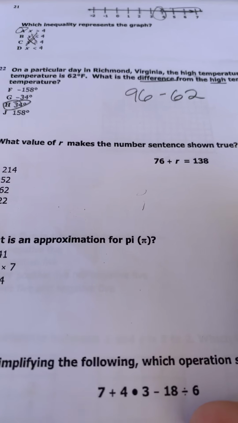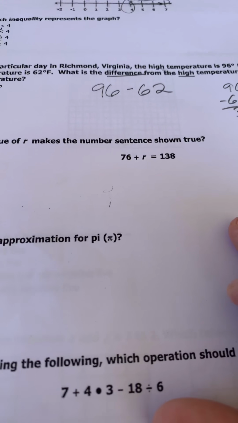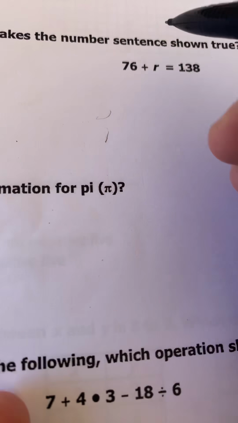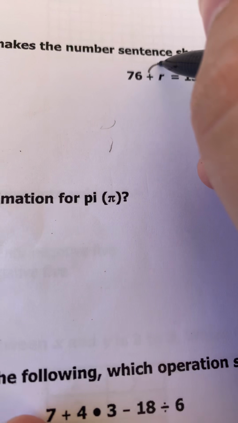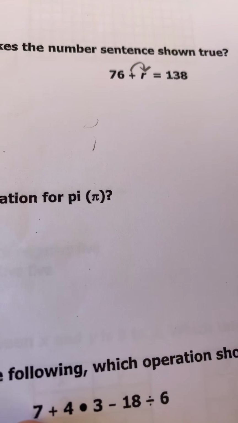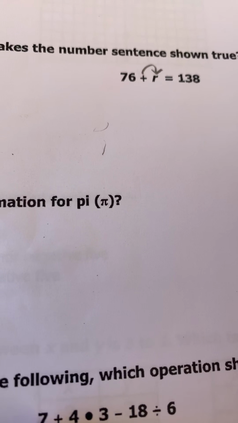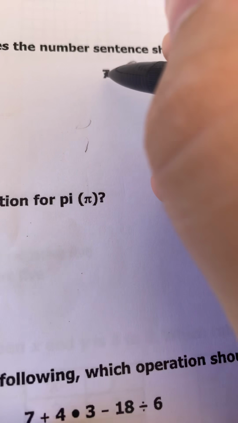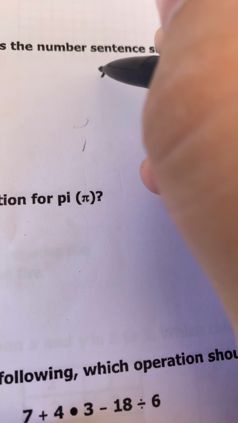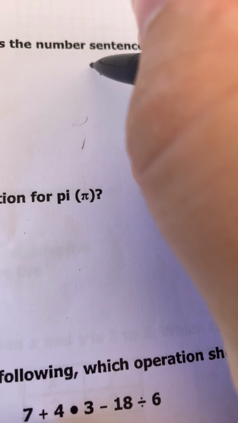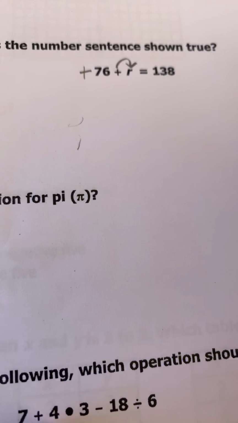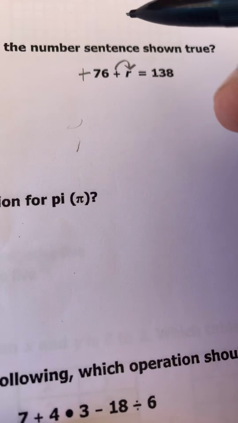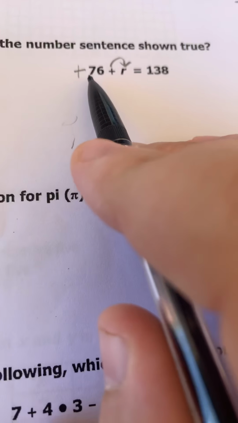23. Which value of R makes the number sentence shown true? 76 plus R is equal to 138. First thing we need to realize is that plus sign is with the R. It is not with the 76. Also, since I don't have a sign out front of that 76, I know that is a positive 76. So remember, when we talked about equations, I need to do the opposite.